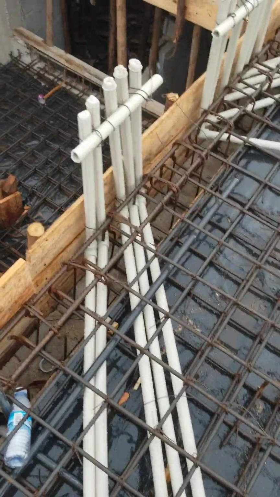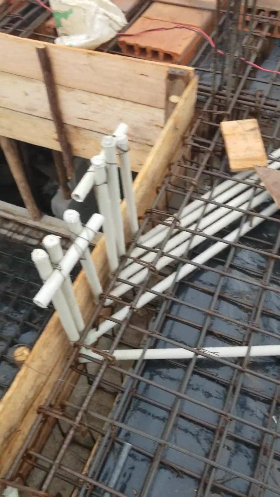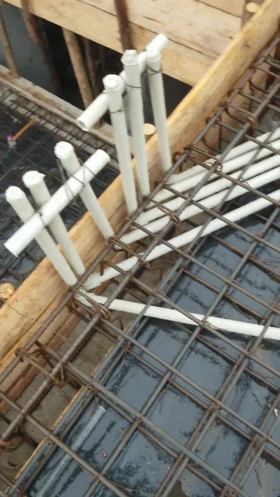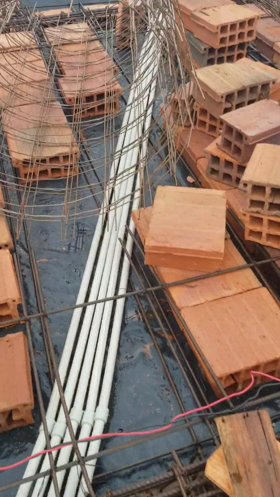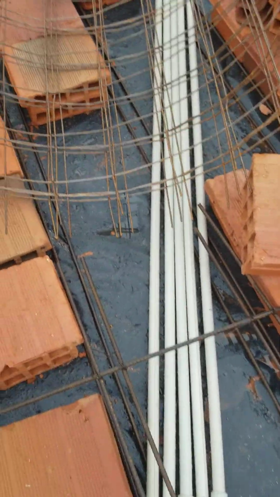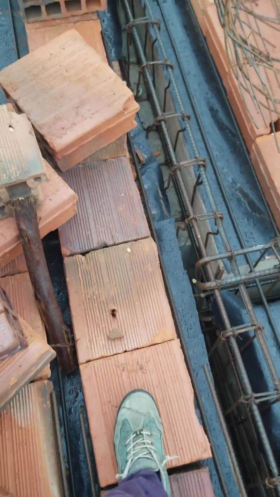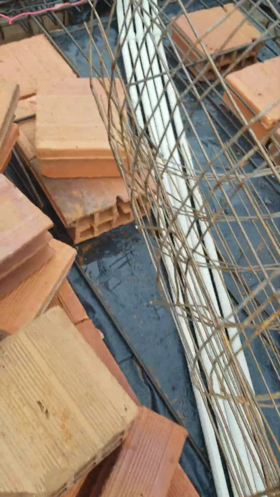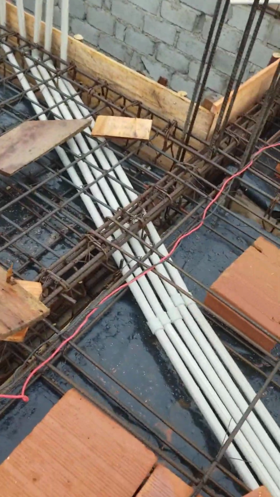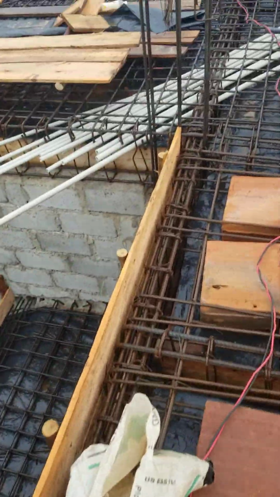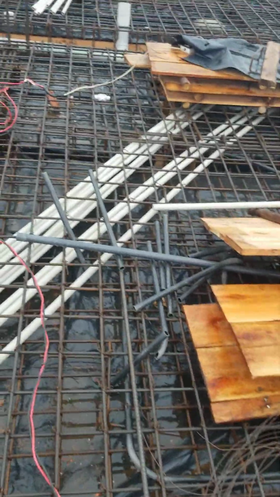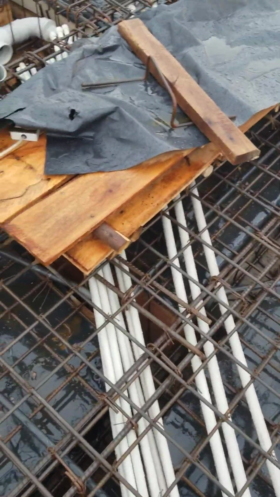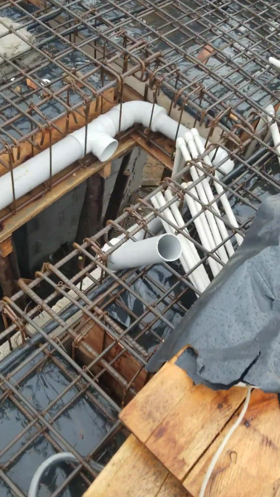These are distribution lines from the tank to the houses. Water line.